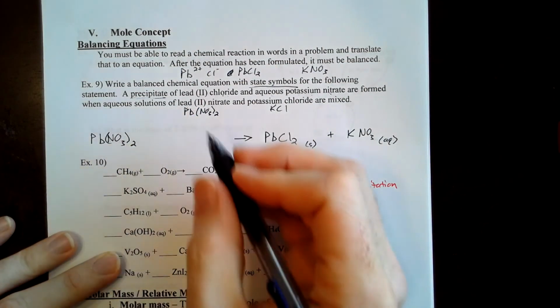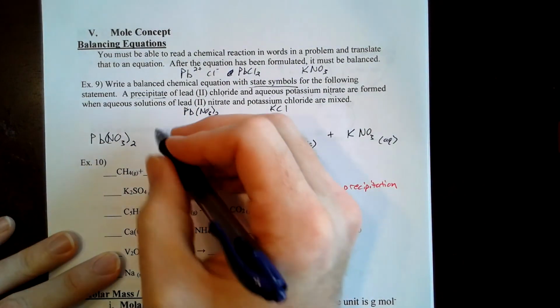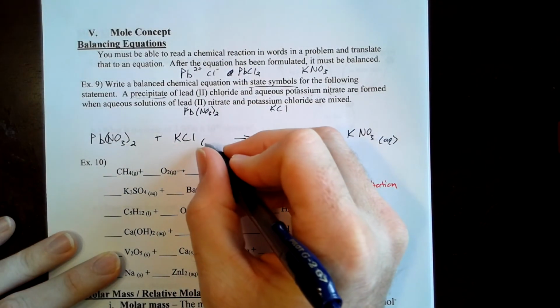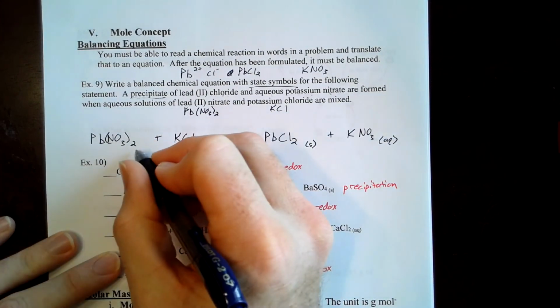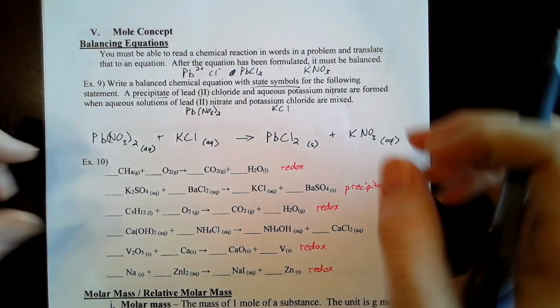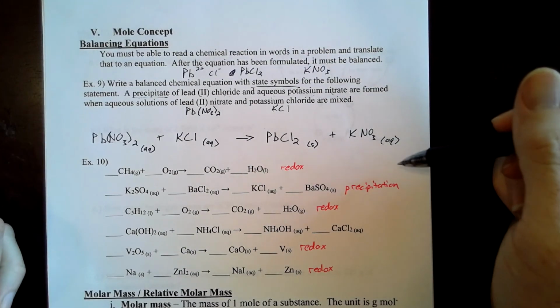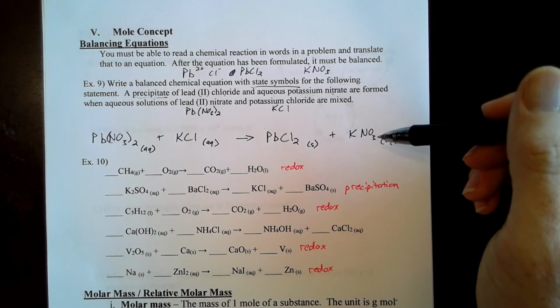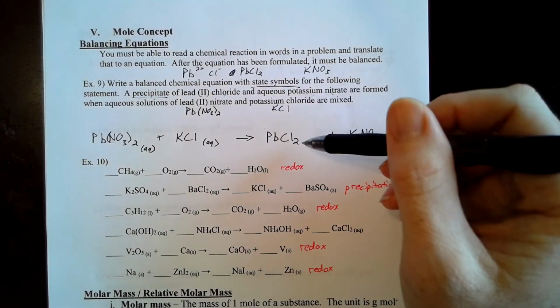So a precipitate and aqueous potassium nitrate, aq, are formed when an aqueous solution of lead 2 nitrate and potassium chloride are mixed, KCl, aqueous and aqueous. Now what this looks like, everybody, zoom back and try to understand what type of reaction it is. This is a double replacement reaction, or a precipitation reaction.